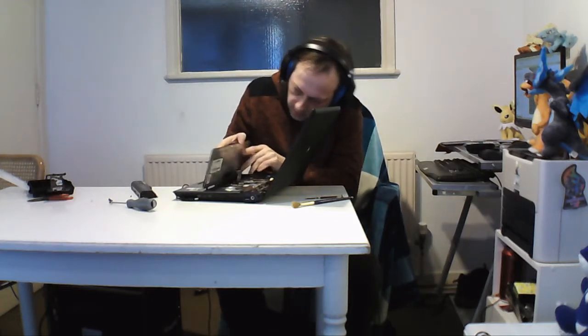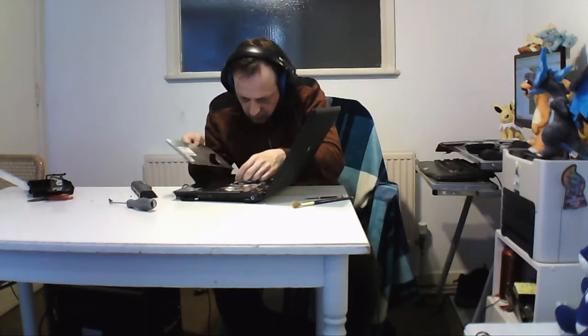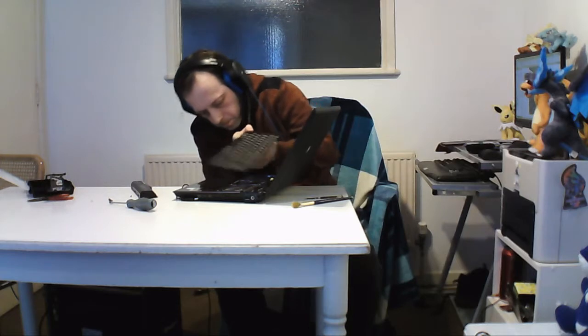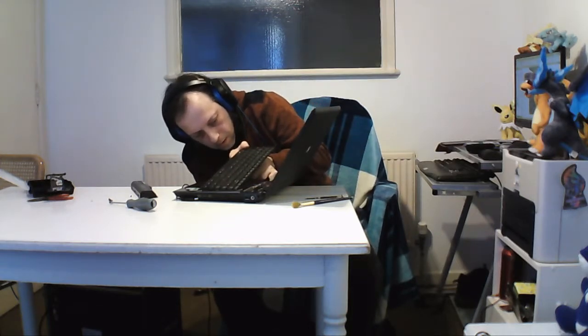Some keys are working, some keys are not working. Yeah, boy. So it goes under that part there. So I think it goes under that.